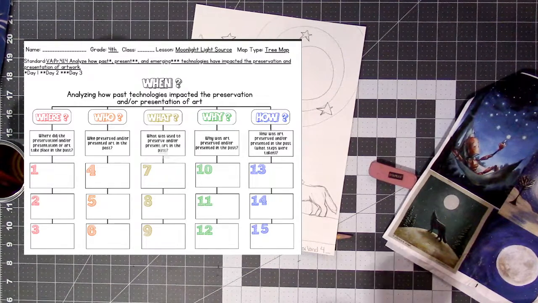And you would have learned this in the video we just watched. You can figure out who preserved and or presented art in the past. So who? What was used to preserve and or present art in the past? Why art was preserved or presented in the past? And how it was preserved or presented in the past. So you can work together to come up with an answer, and you can write it on a Post-it note.